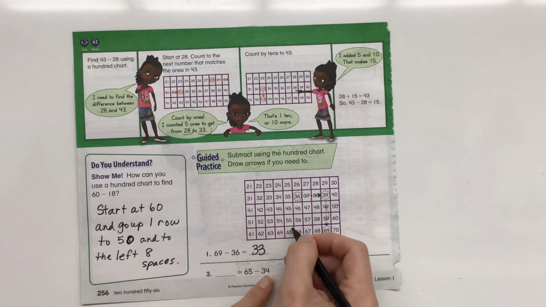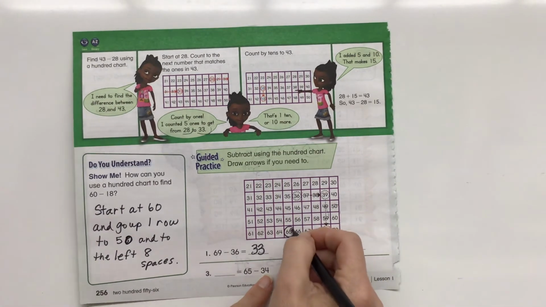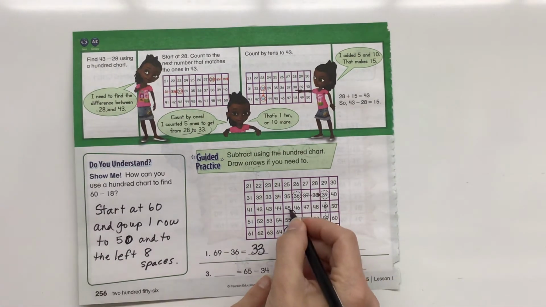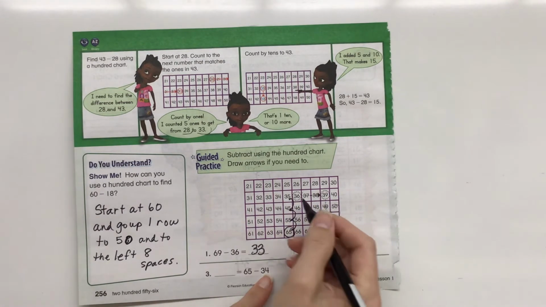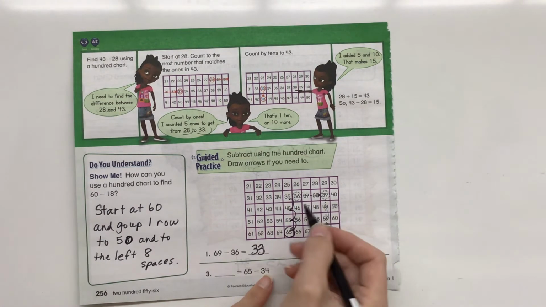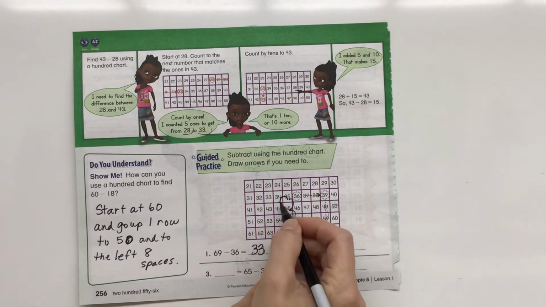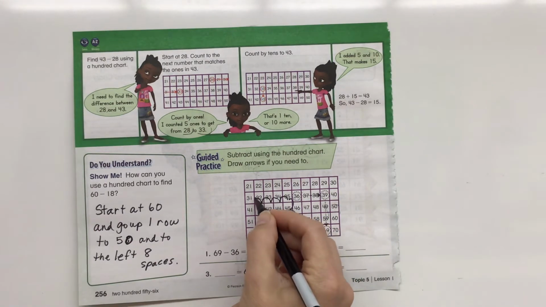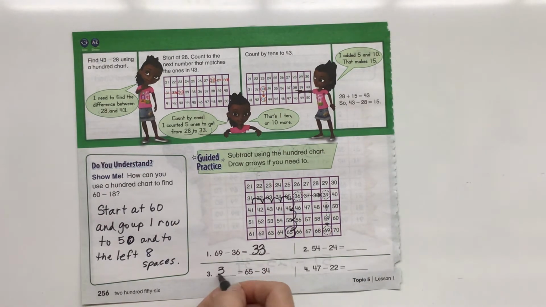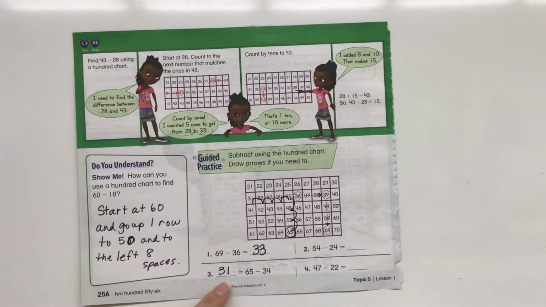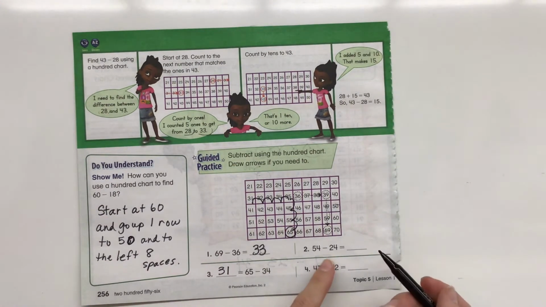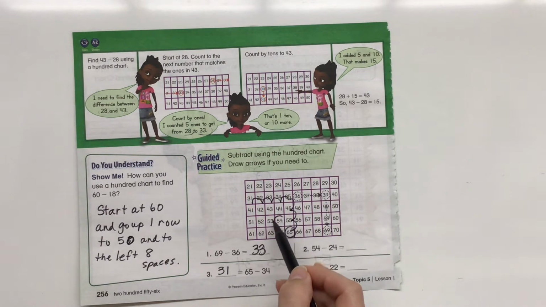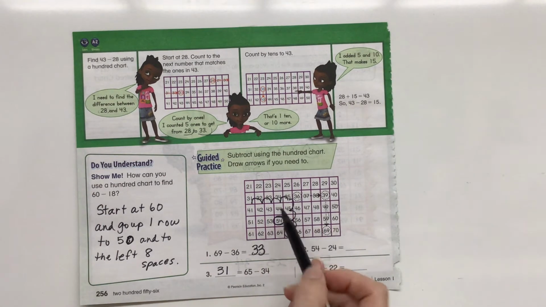So something equals 65 minus 34. So I'm going to start at 65 and I'm going to minus 34. 10, 20, 30. And then we're going to go back 4 more. 1, 2, 3, 4. And we got an answer or a difference of 31. Okay, let's try this again. 54 minus 24.